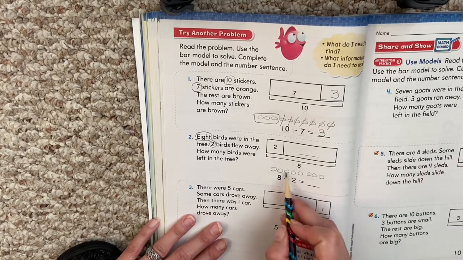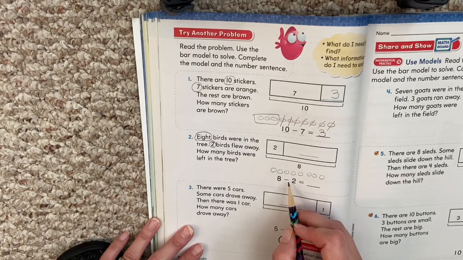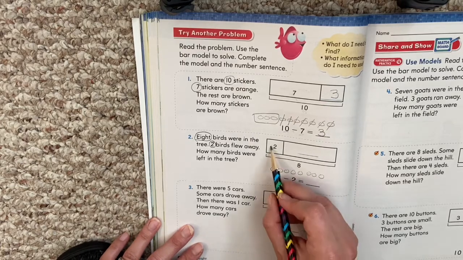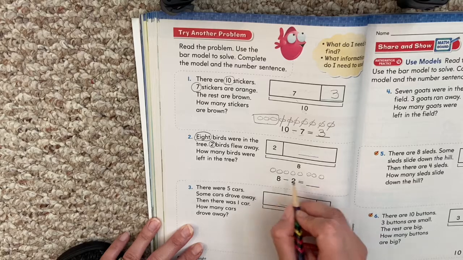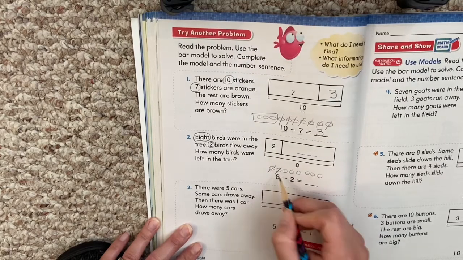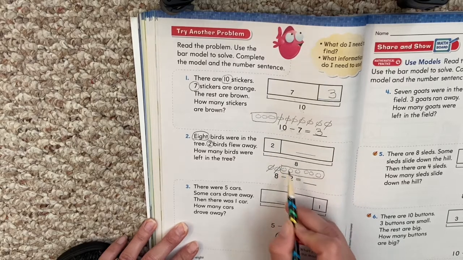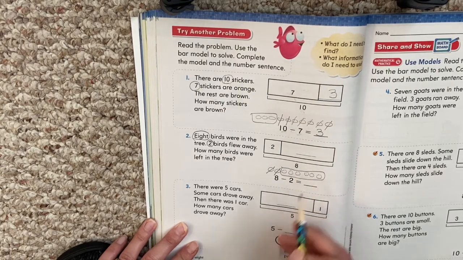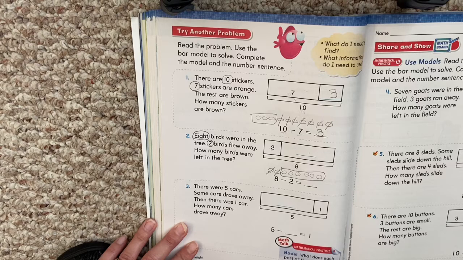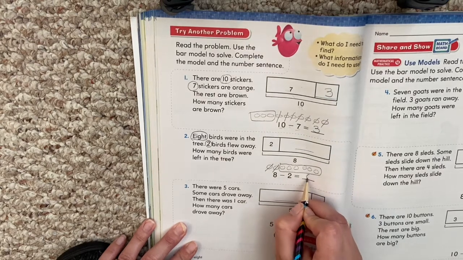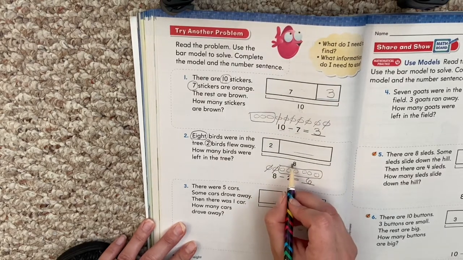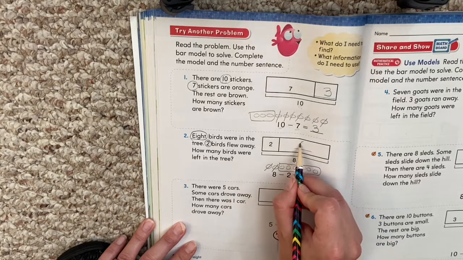That's how many we start with. 2 fly away, which means we're taking 2 away. So we can cross off our 2. How many are left? What did you get? 6. 6 are left. So 8 minus 2 equals 6.